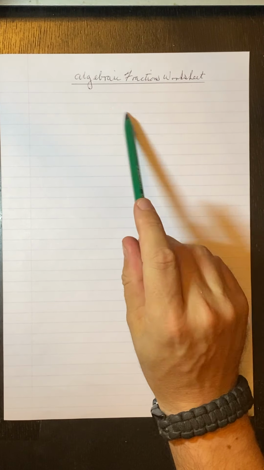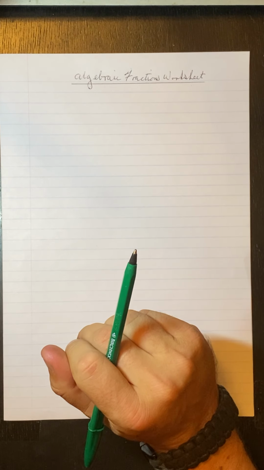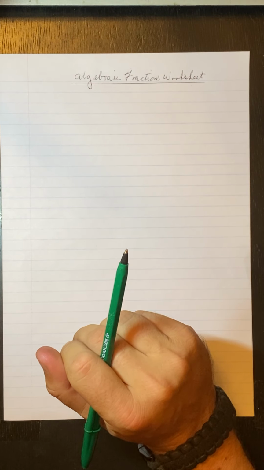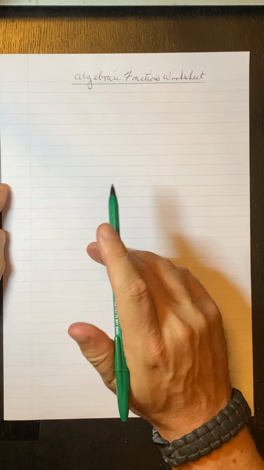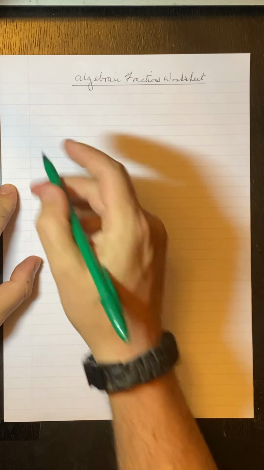How's the grade 9s? So I'm going to go through that algebraic fractions worksheet that we gave you the other day. We're going to work through it nice and slowly so you guys can see exactly how we do this. Okay, so the question for all of these is to solve for x.